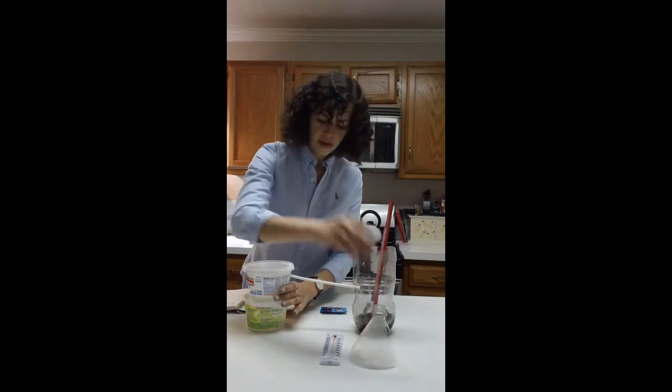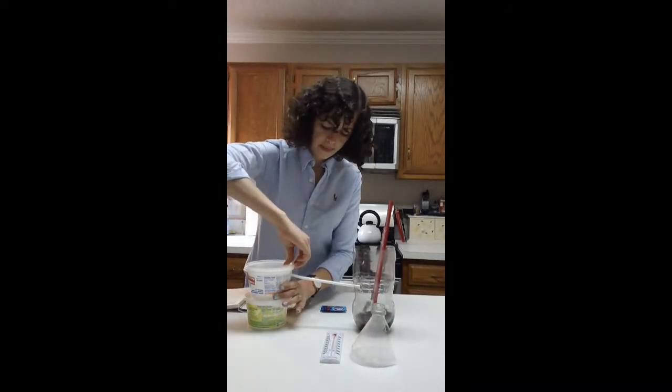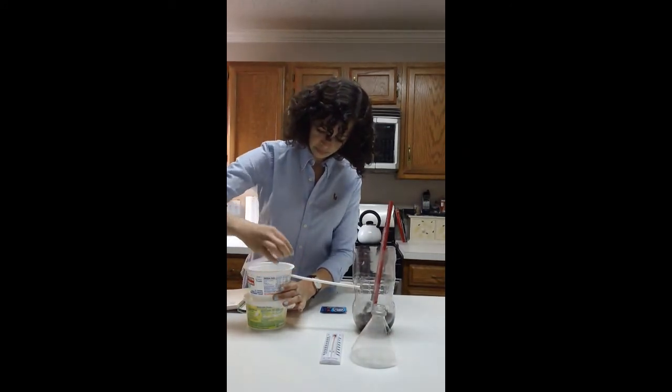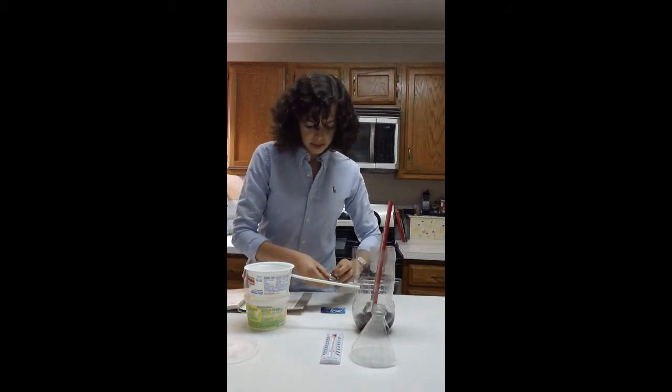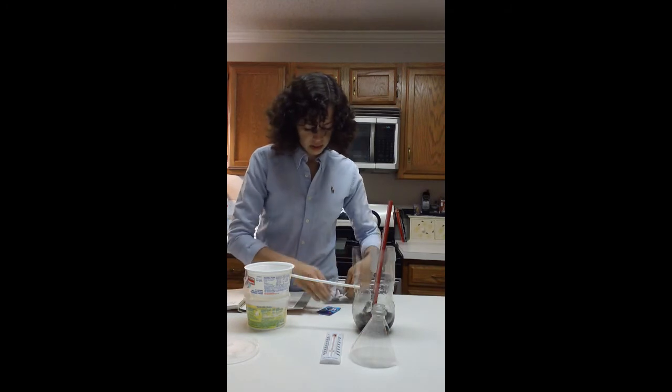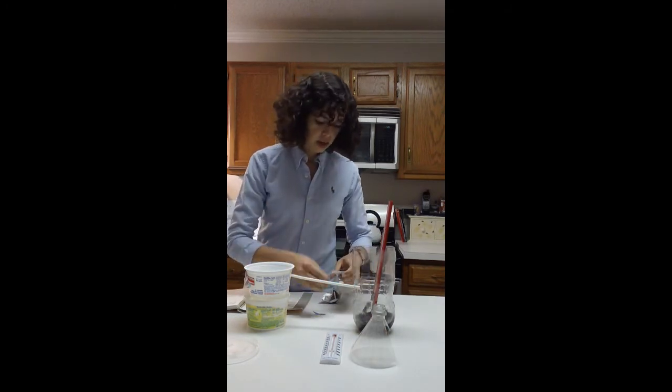Take the top off, and then take the top off of this container. Quickly put in the 4 tablets into the container with the water.